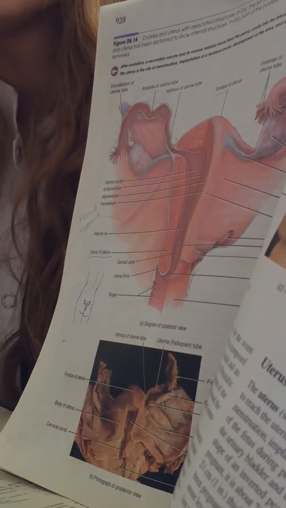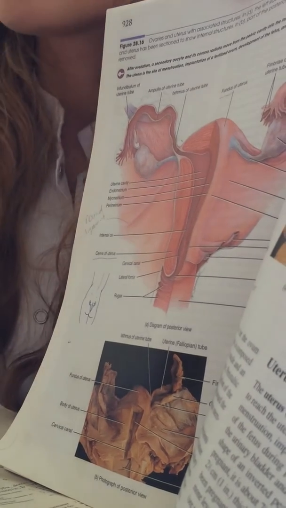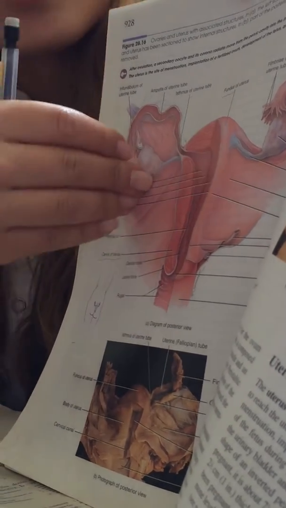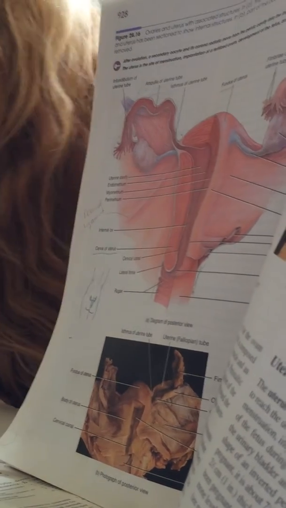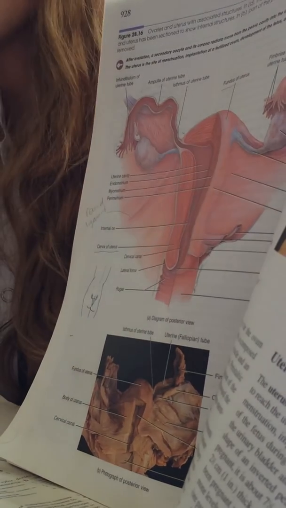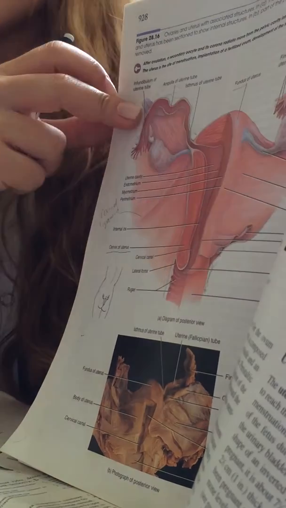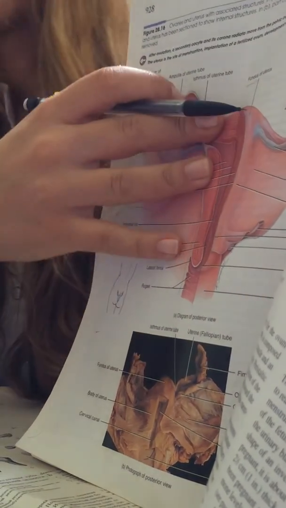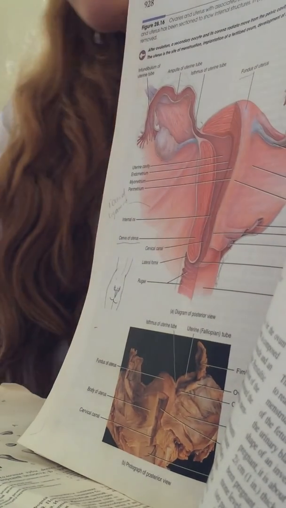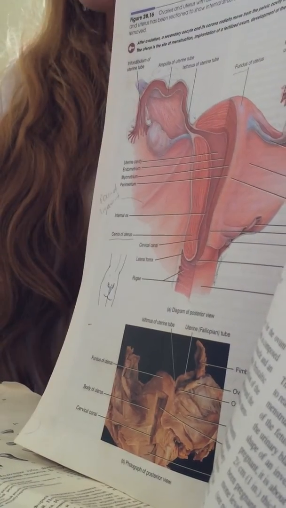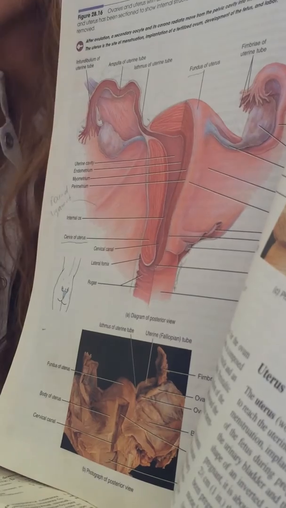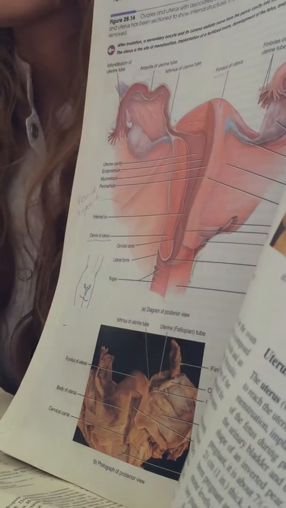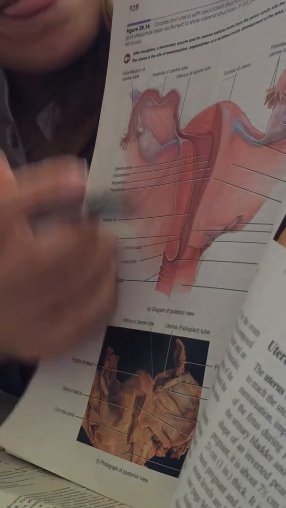It's called perimetrium because metra in Greek means uterus, and it's peritoneum. So remember perimetrium with that. The anterior and posterior portions of the uterus are covered with perimetrium, but the lateral portions are covered with a serous layer called parametrium. Remember that.